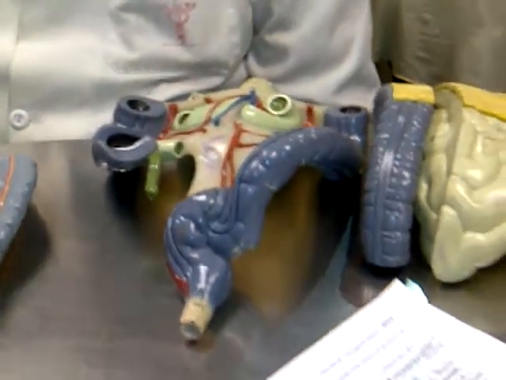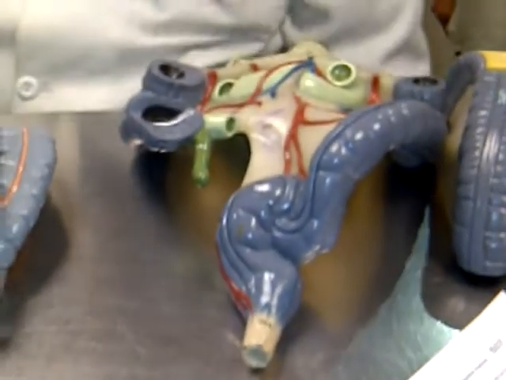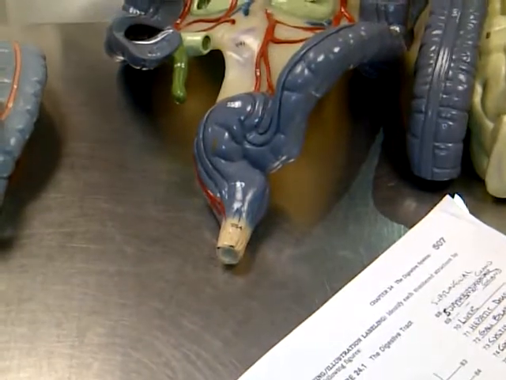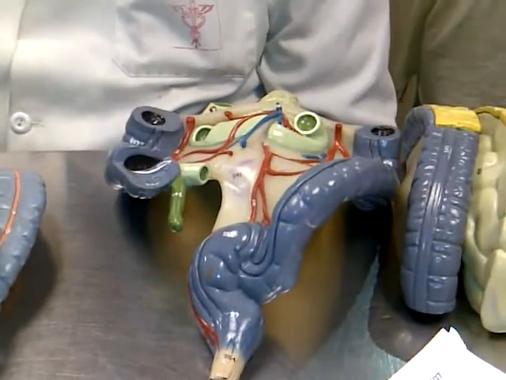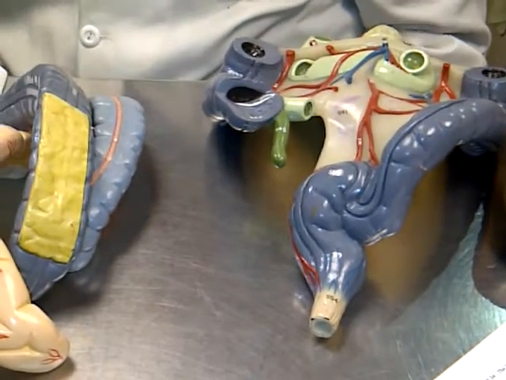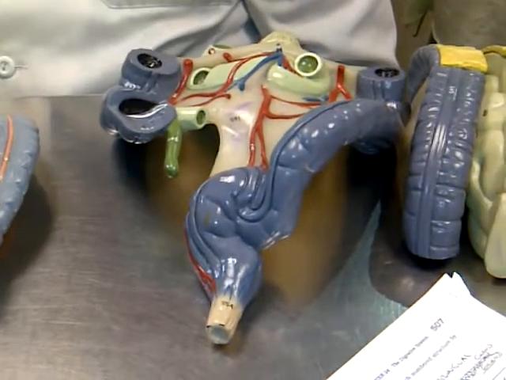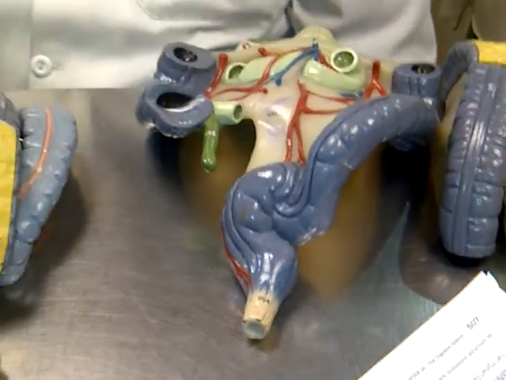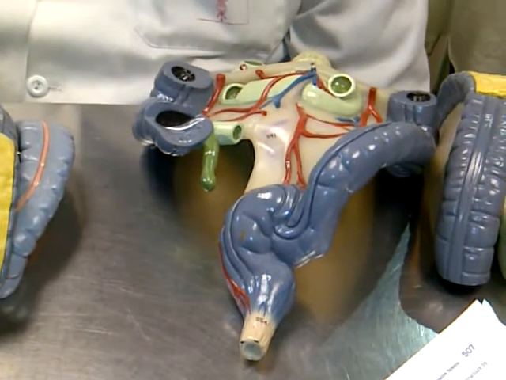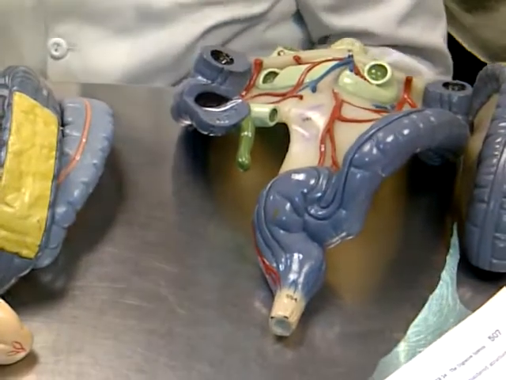The appendix is a dead end organ. It only has one way in and that same way out. Okay? So if stool gets trapped in there, you will have an overgrowth of E. coli. Now remember, E. coli live in the large intestine. It's known as a normal flora of the large intestine. Flora, F-L-O-R-A, normal flora.